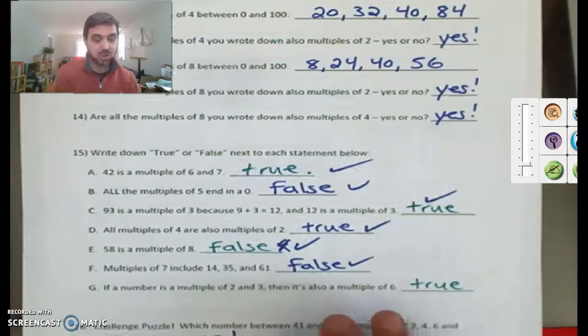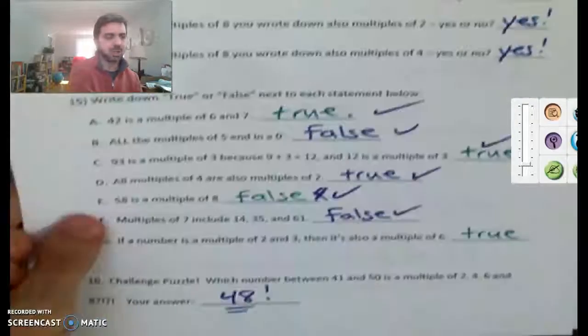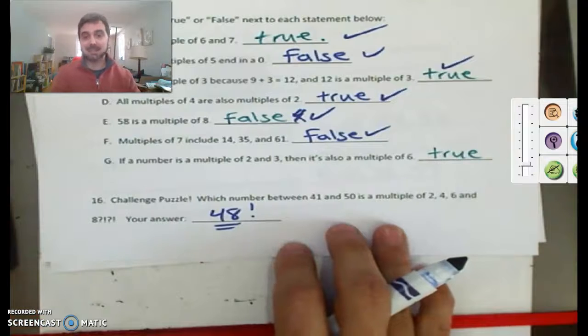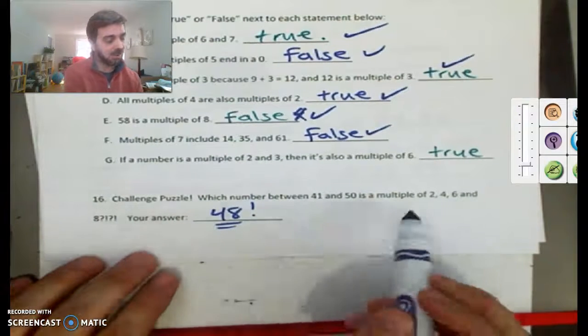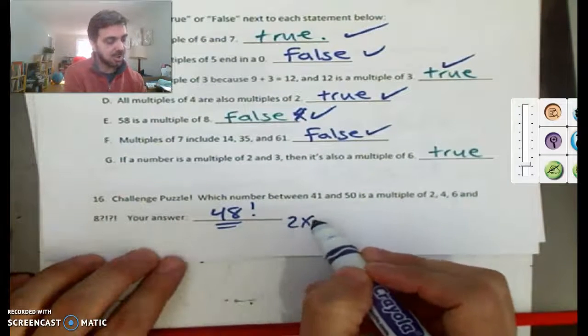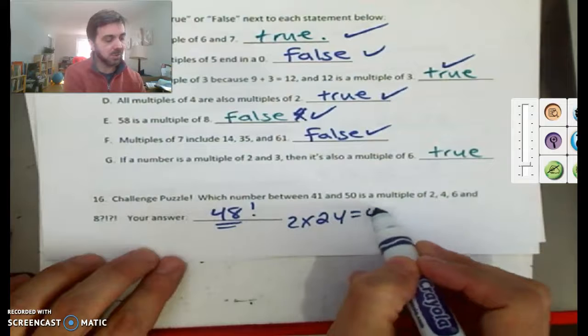Okay, the challenge puzzle. The answer is, drum roll please, 48. It is a multiple of 2 because 2 times 24 equals 48.